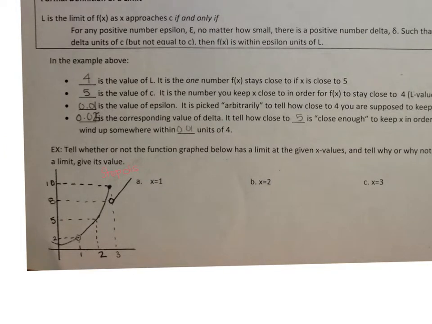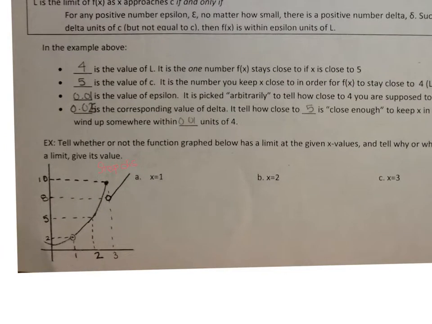You should also notice that you have a removable discontinuity right here at x equals 1, okay? Those are all very important things to notice. You have a step discontinuity at this point because there's a step in your graph, and a removable discontinuity at x equals 1 because there's a hole in your graph. Keep that in mind as we approach this problem.